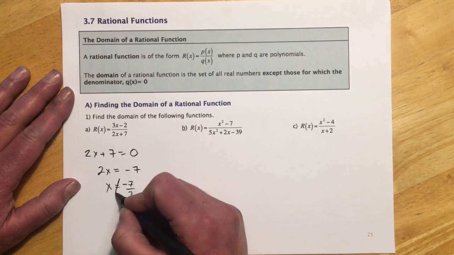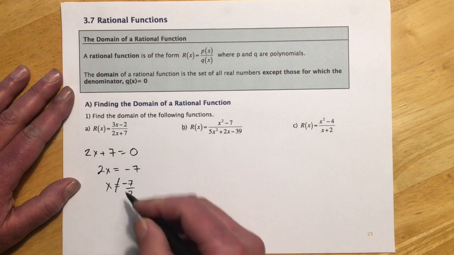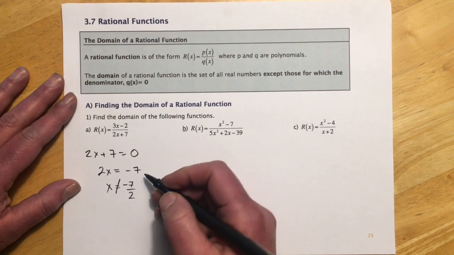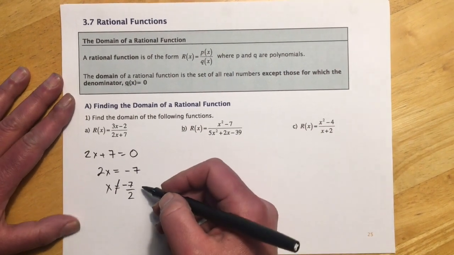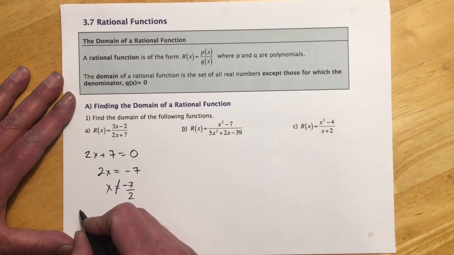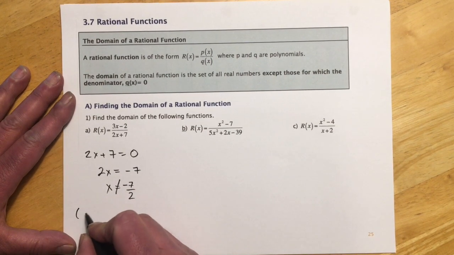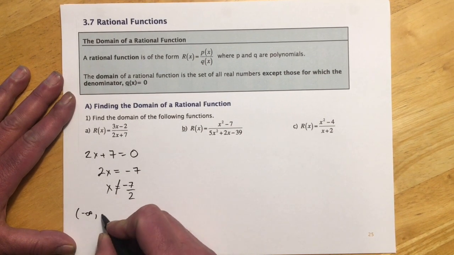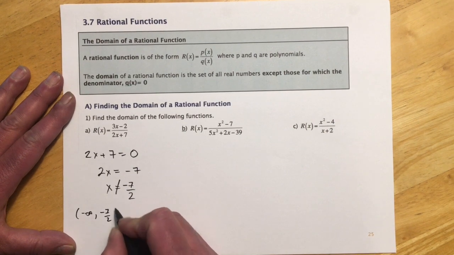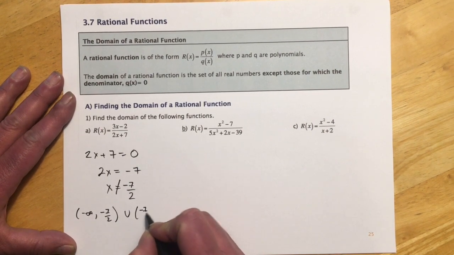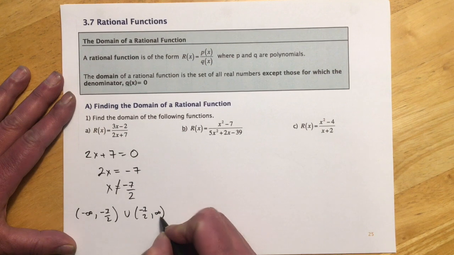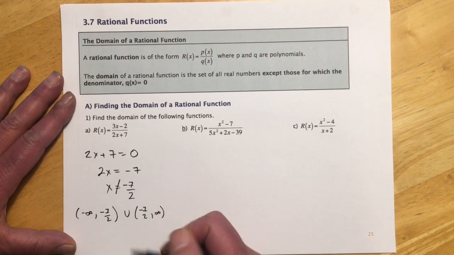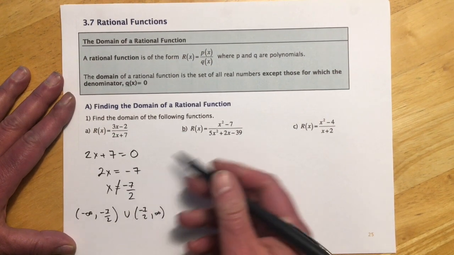And so that's the bad number for the domain. So x can't be negative 7 halves, or if they ask it the really dumb way, and I can't remember if they do or not, it would be negative infinity up to negative 7 halves union negative 7 halves to infinity. So that's the really hard way to say not negative 7 halves.